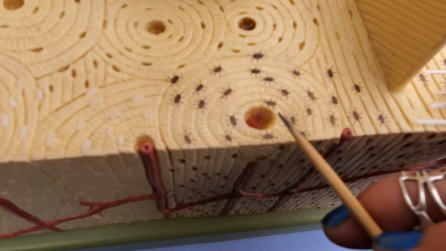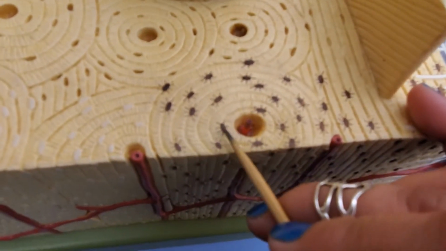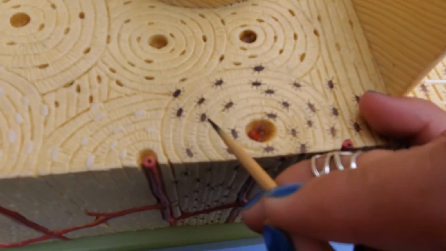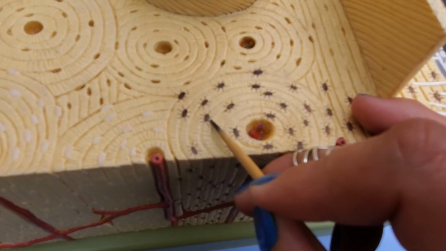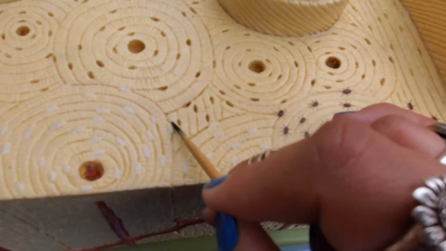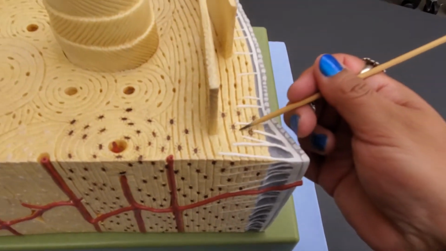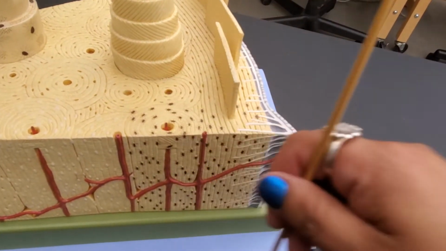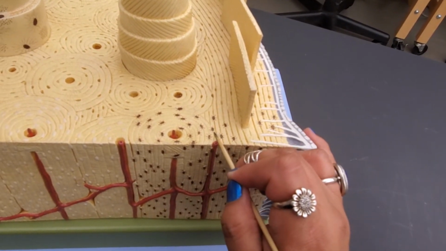All right, so we have the central canal, concentric lamellae. Then you have osteocytes that sit inside of little lacunae. The osteocytes have little extensions that look like little spider legs, and those are called canaliculi. We have our interstitial lamellae, the remnants of old osteons. And then you'll notice that we have these layers here. Now, these layers here, they're going to run the entire circumference of a bone. So these layers are called circumferential lamellae.